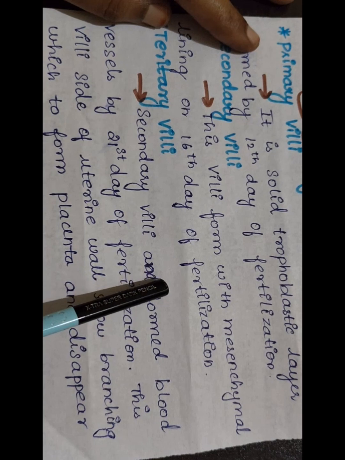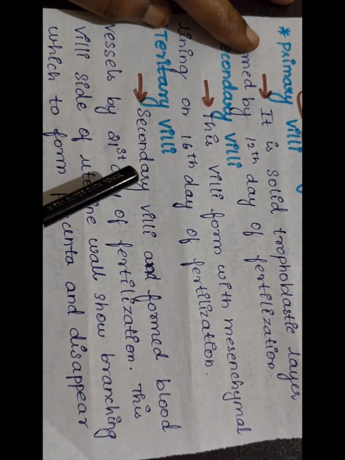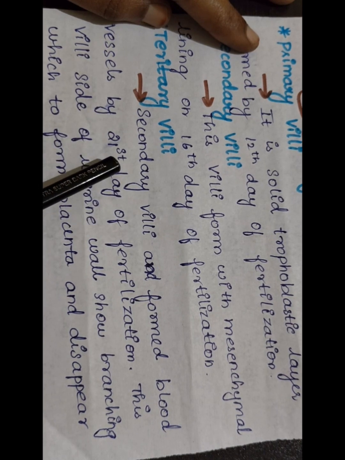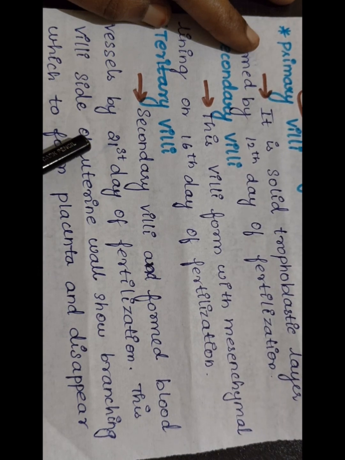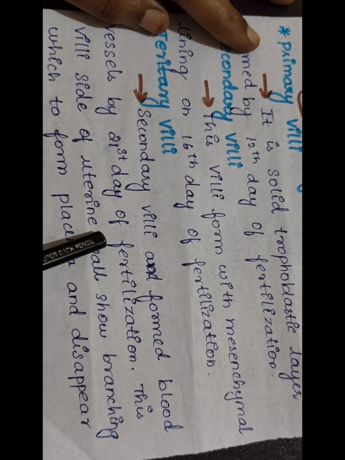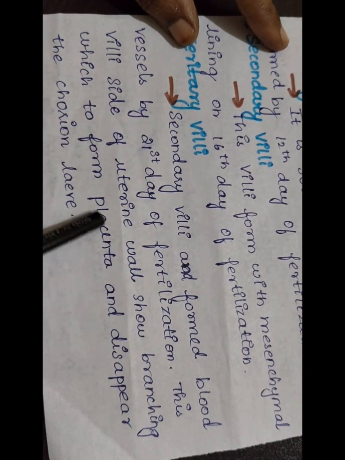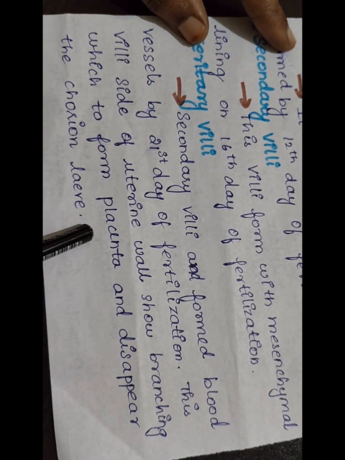The villi will come along with the blood vessels of the mother. I already showed that image in the center part. That part is formed in the tertiary villi, stem villi, and these vessels are formed combined, on the 21st day of fertilization. This villi on the side of the uterine wall shows branching, which forms the placenta, and the chorionic leaf disappears. So in the initial period it is formed as the chorionic leaf, and after the chorionic leaf disappears, it is formed as the placenta.